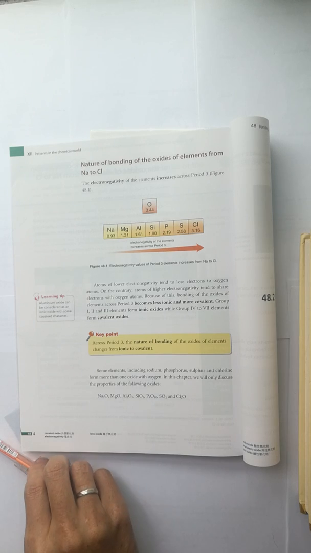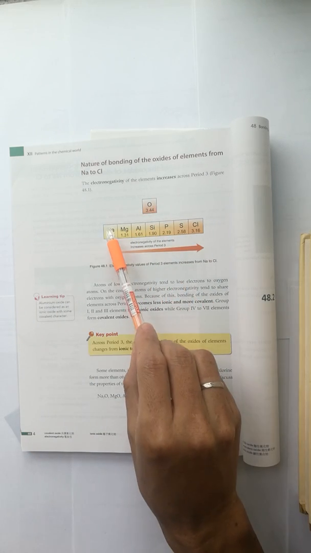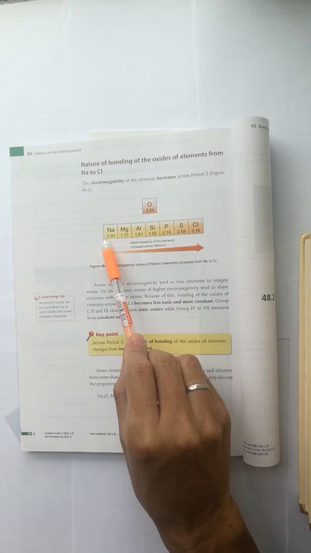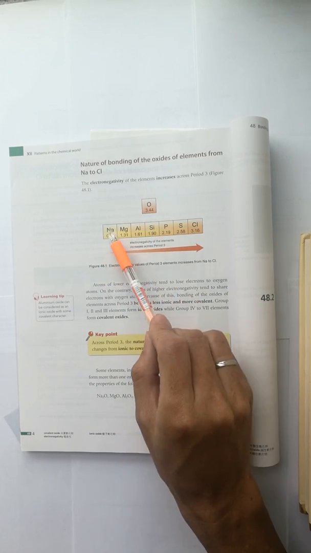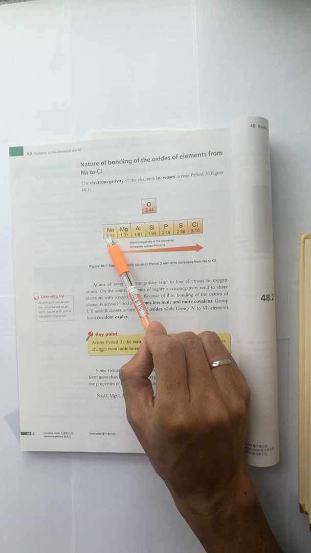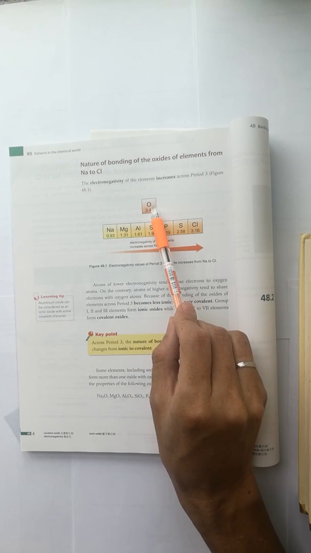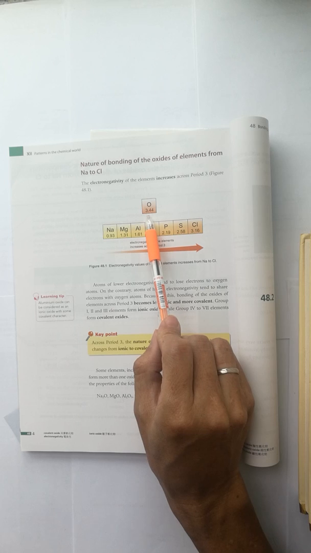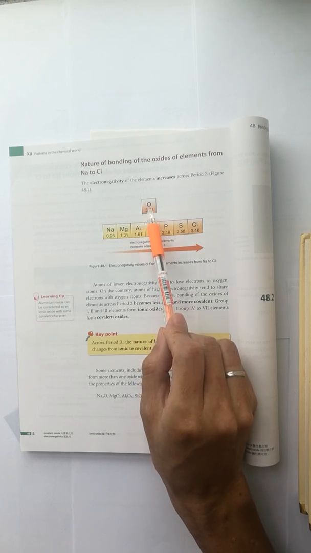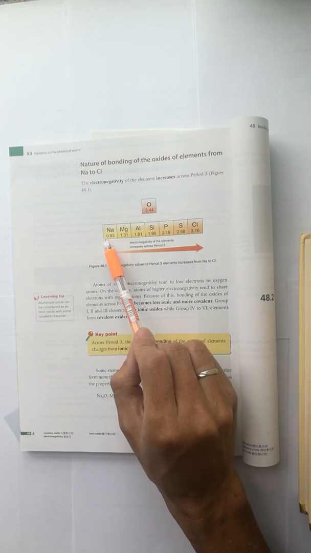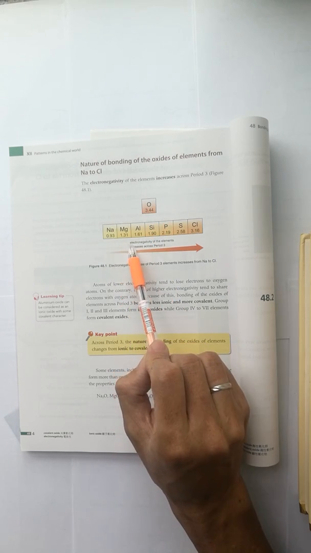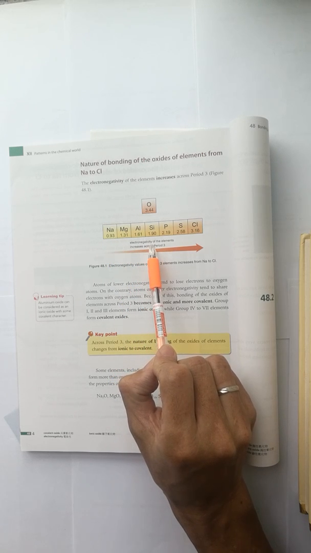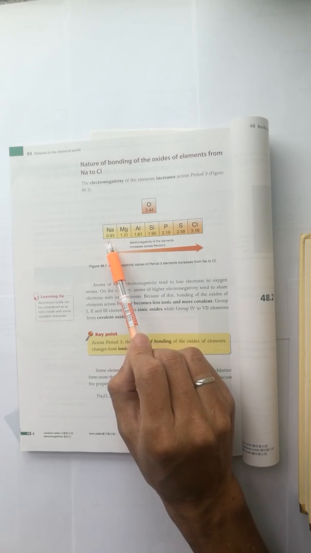Now we compare the oxygen with the elements from Na to Cl. When you look at Na2O, the oxygen atom has high electronegativity, so its power to attract electrons is high. And the sodium has a low value in electronegativity, so it is less ready to draw electrons.